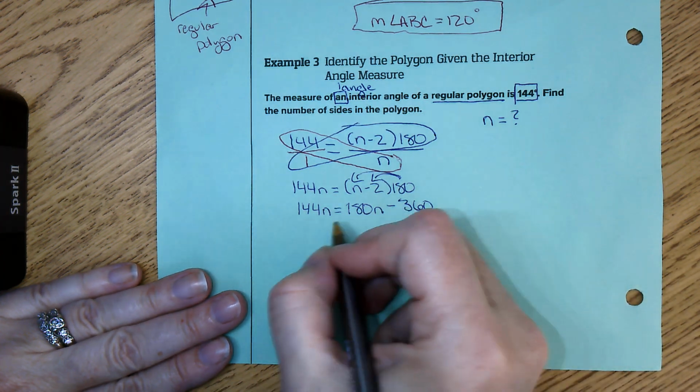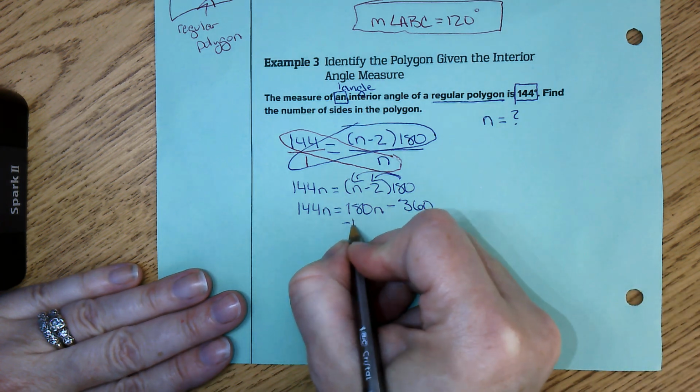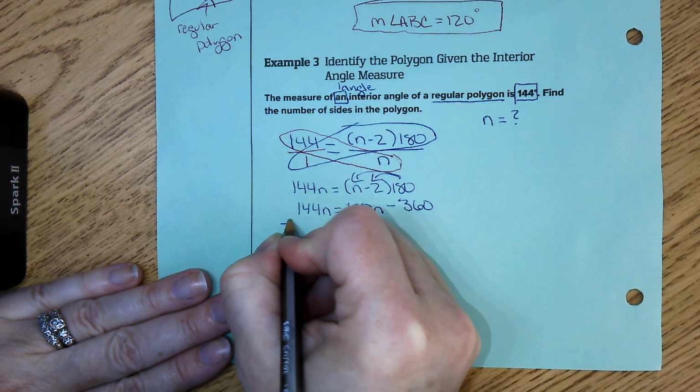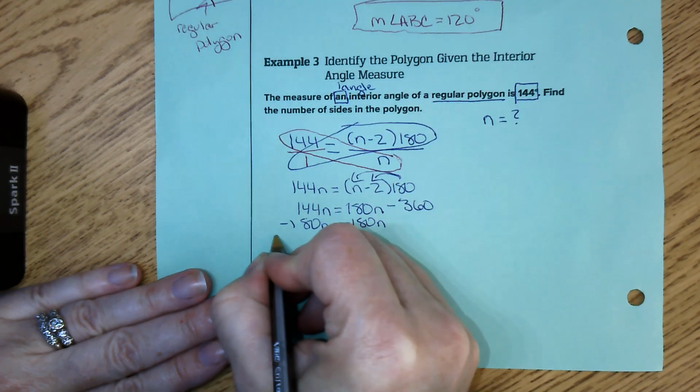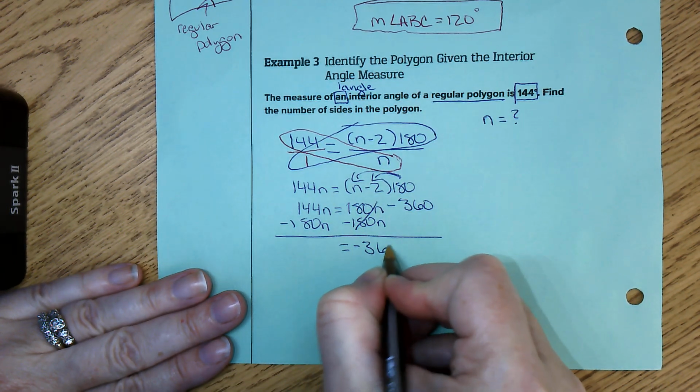I'm going to show you how to do it where we have a negative, which is slightly not harder math. It's just you have to be mindful that you're dealing with negative numbers this way.